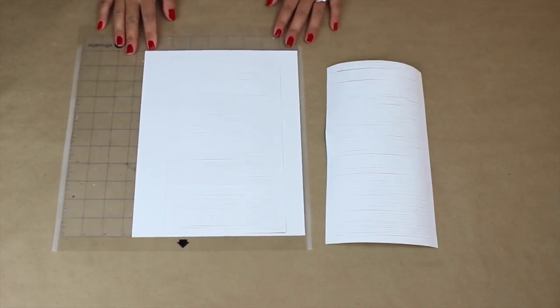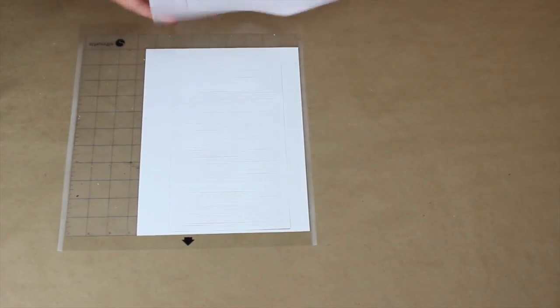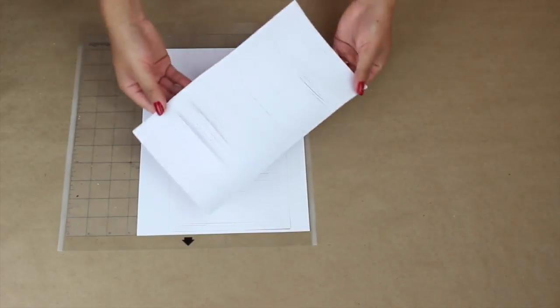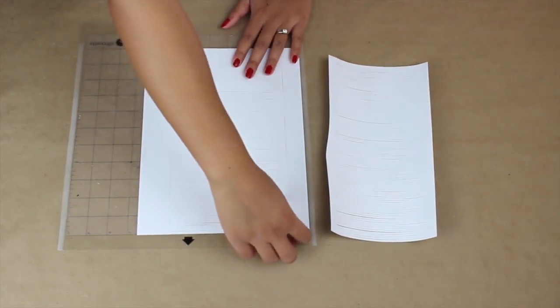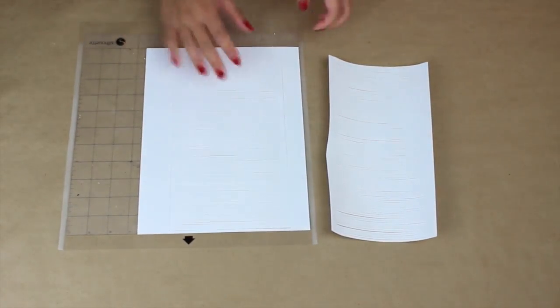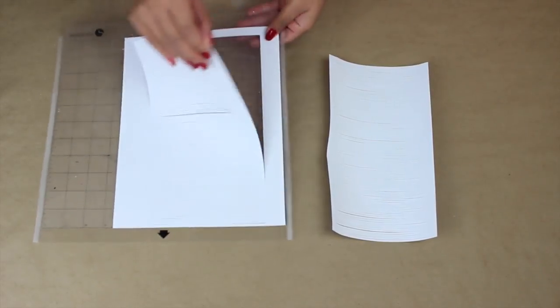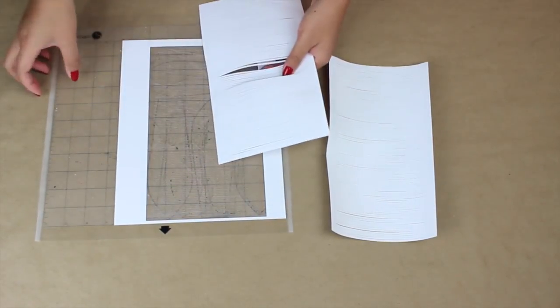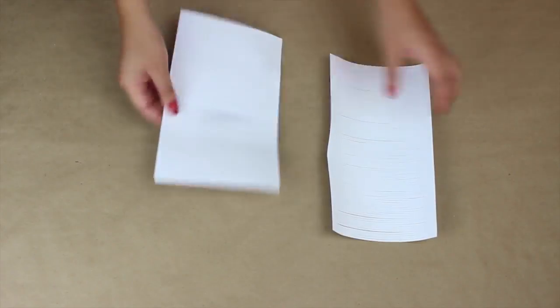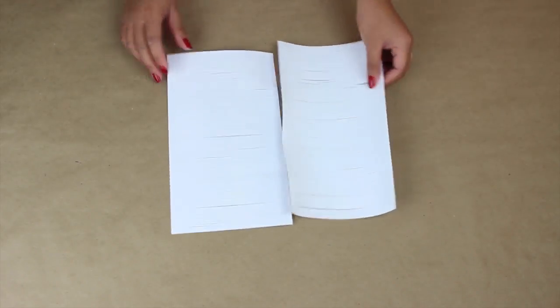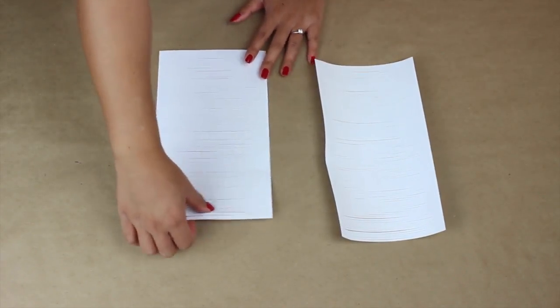So I had my silhouette cut out 2 of these strips. Again, it was the 6x10 piece. So I'm going to take it off the mat, and then I'm going to put my mat to the side. So I now have 2 of these sheets, and what I want to do, I just want to do a quick little center.